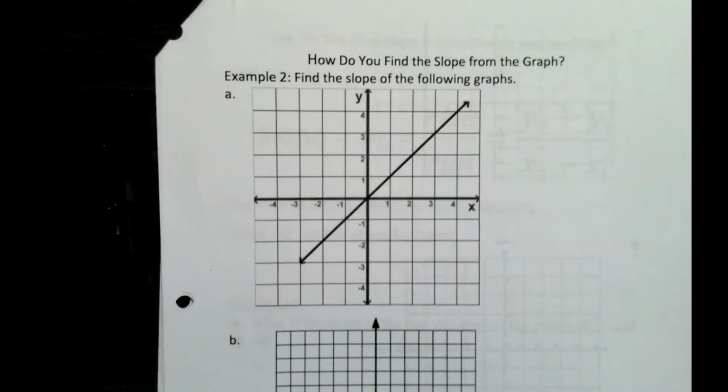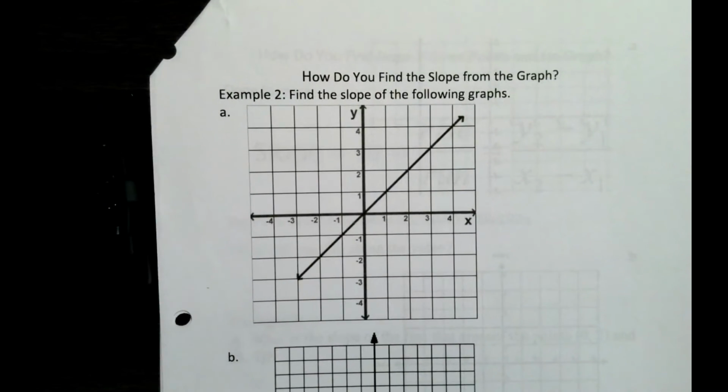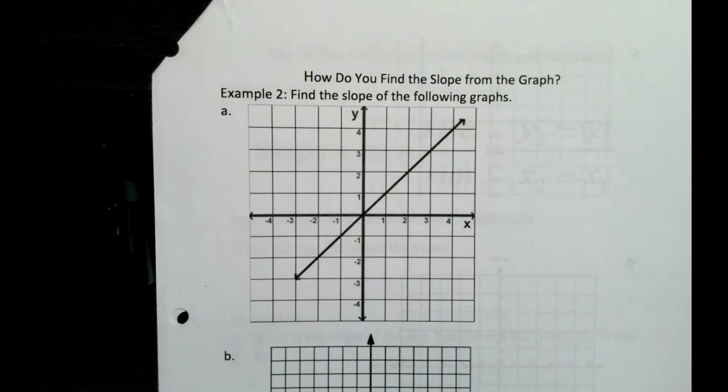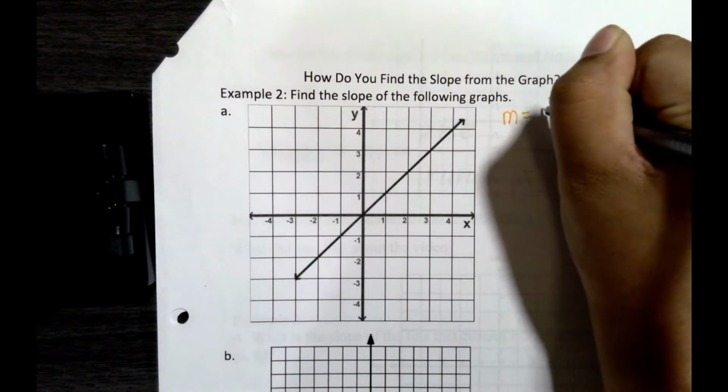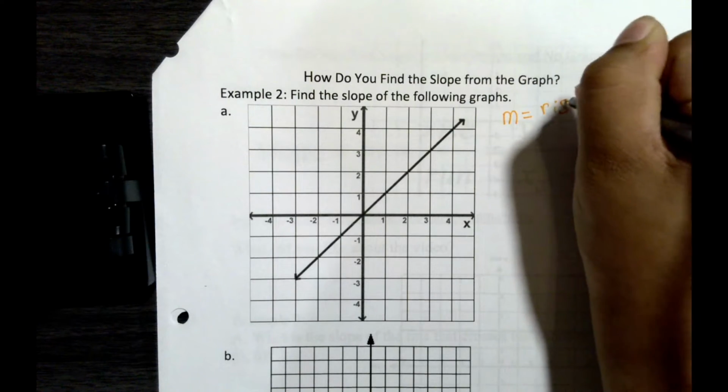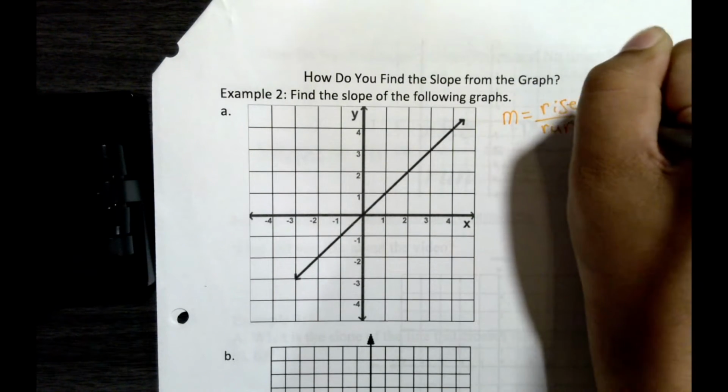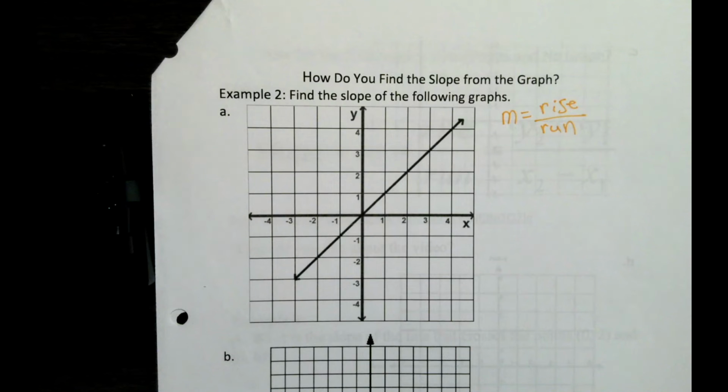So, how do we find the slope from these graphs then? We know this one's going to be positive, sure, but how do we find the slope? Well, you guys, we're going to have to do something called rise over run. So, m equals rise over run. We're going to look at the x's, we're going to look at the y's.